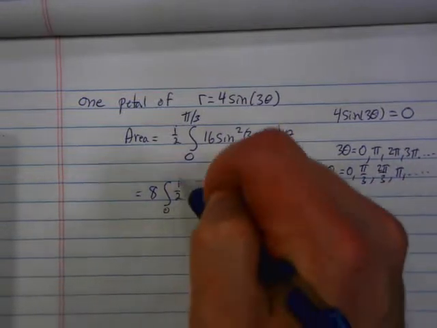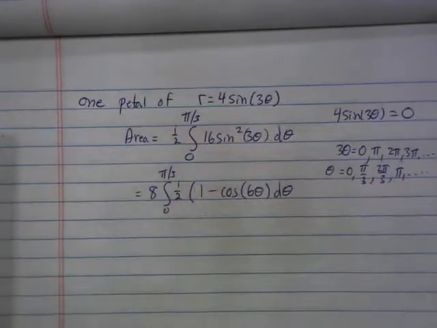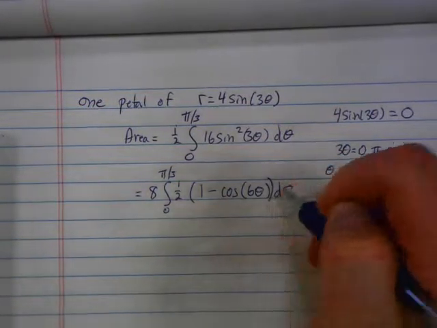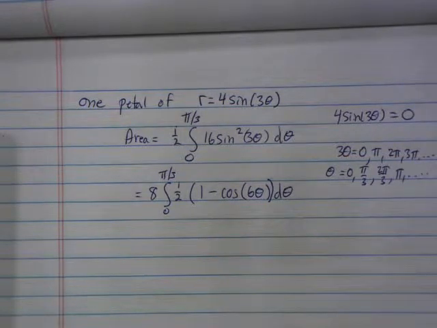Because every time you use the half angle identity, the power reduction identity, it doubles the angle. So we started at a 3 theta, it doubles to a 6 theta. So you're going to use that power reduction formula a lot in this section to evaluate these integrals.